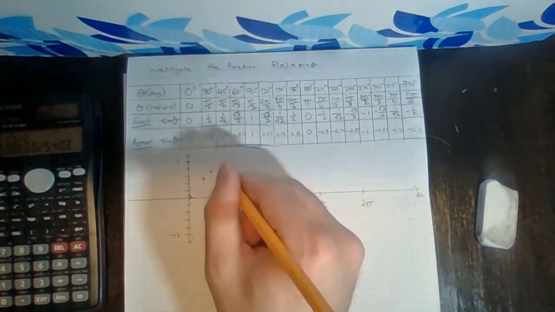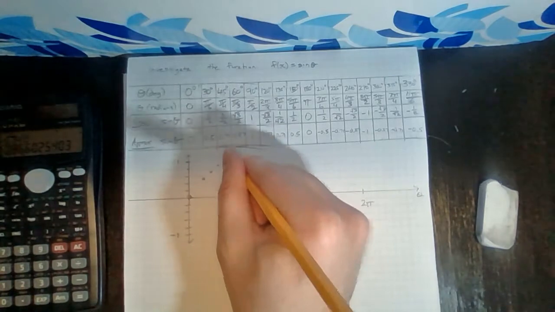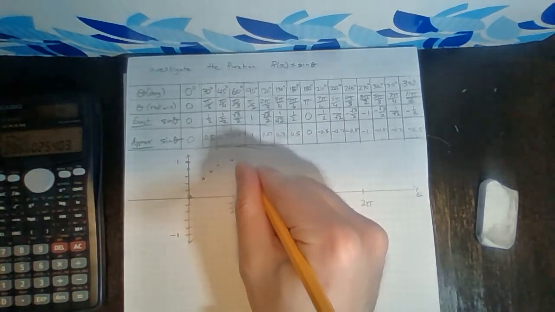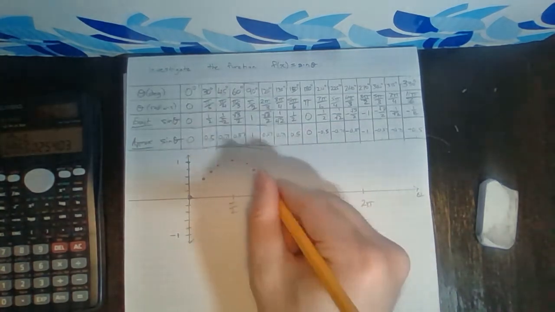Getting close to 0.9 at pi over 3. At pi over 2, we're at 1. And we come back down to 0. And we can keep filling in.